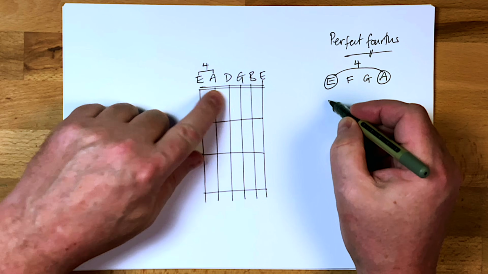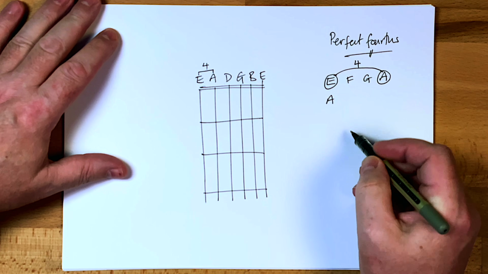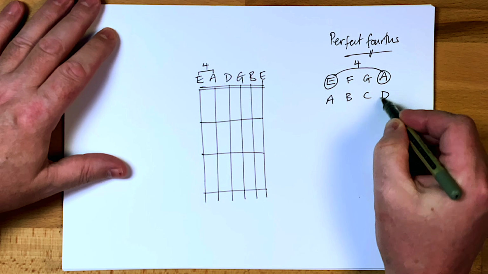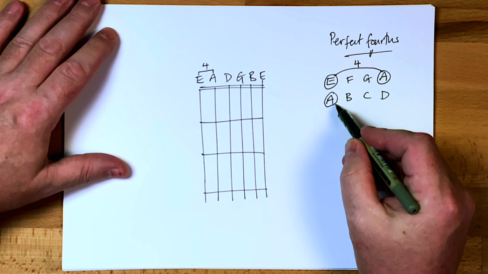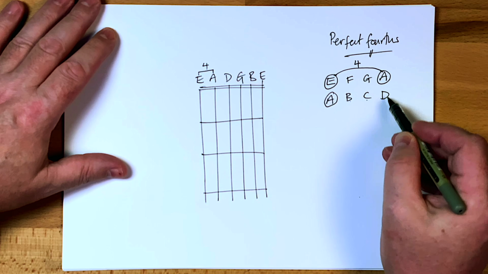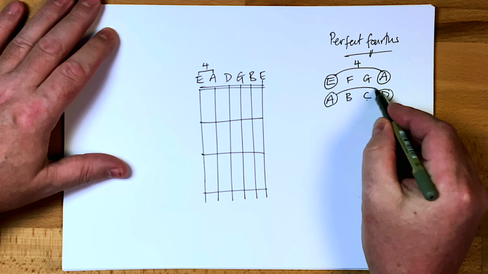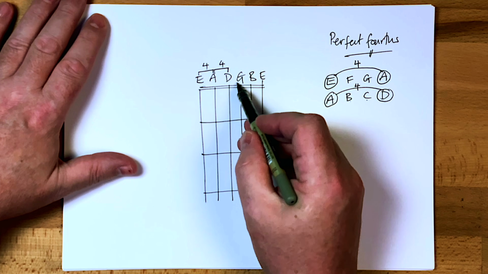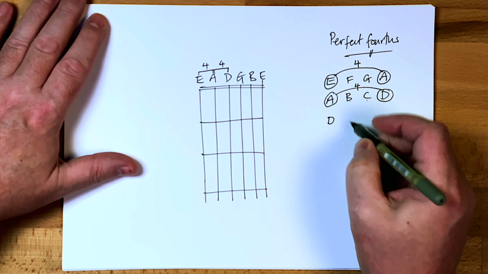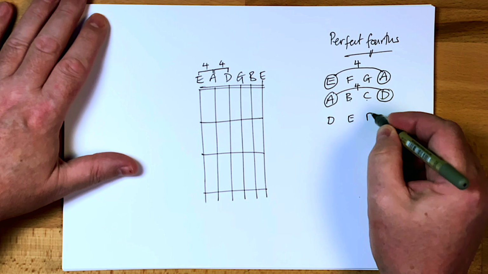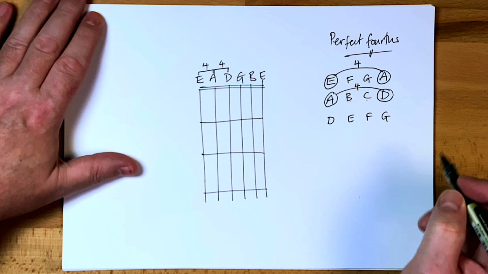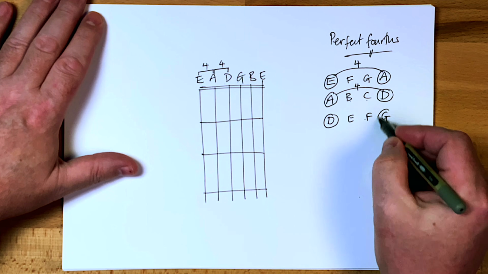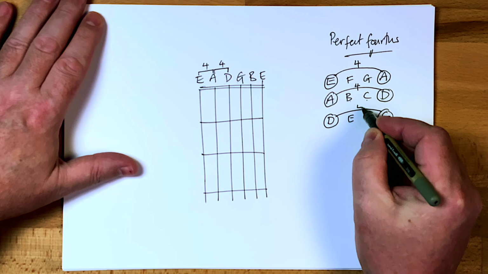Now, what happens if we go from the A string to the D string? Well, let's do the same thing and see what happens. A, B, C, D. Oh, look what happens here. You can see it goes up 1, 2, 3, 4. So we get another fourth just there. I'm just going to put that on here. Now let's look at the D to the G. Let's go a little bit further down there. D, E, F, G. You can see there we've got the D note. We go 1, 2, 3, 4 again, and that's going to give us the same pattern.